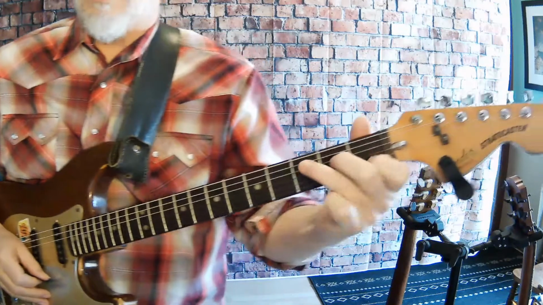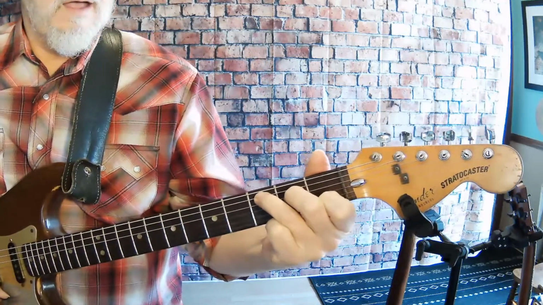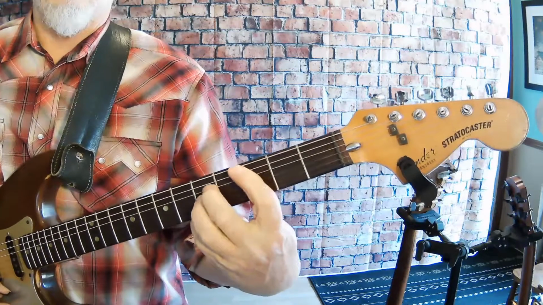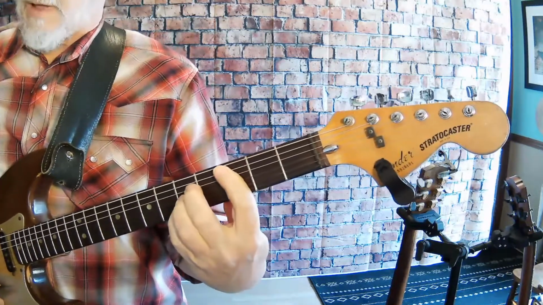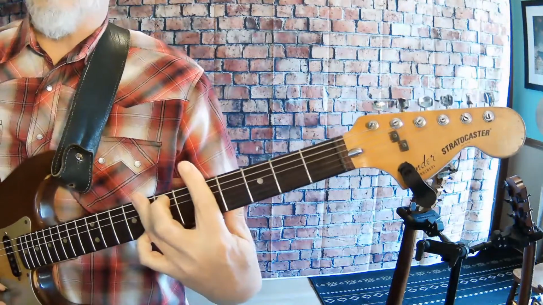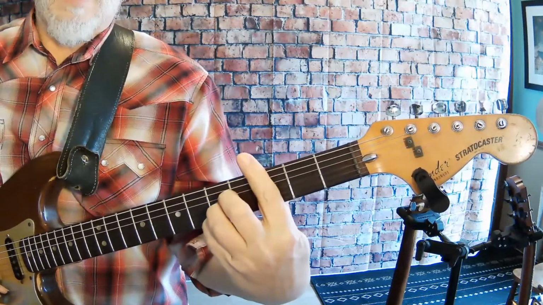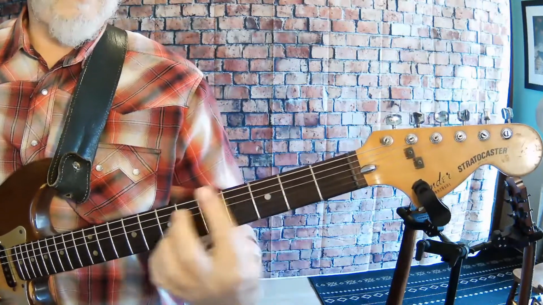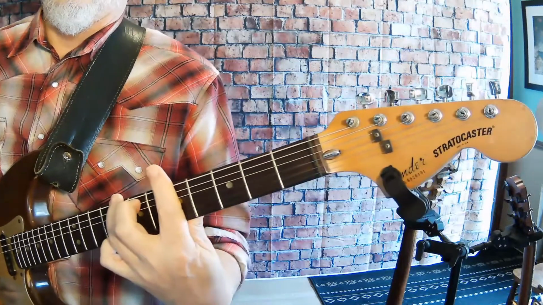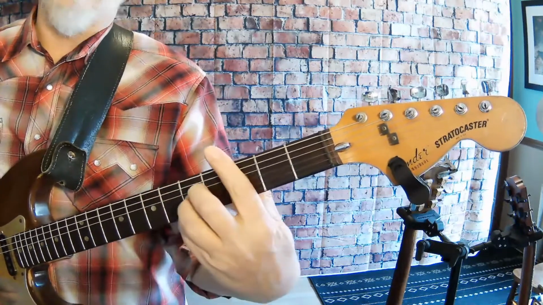All right, so we've built the C. We've moved up to the highest fret, and we've made the A shape. This is really a C chord. And then we've moved up from the A shape and made our bar on the 5th fret and made the G shape. The G shape is easier for me than the A shape. I tell you, it's crazy.